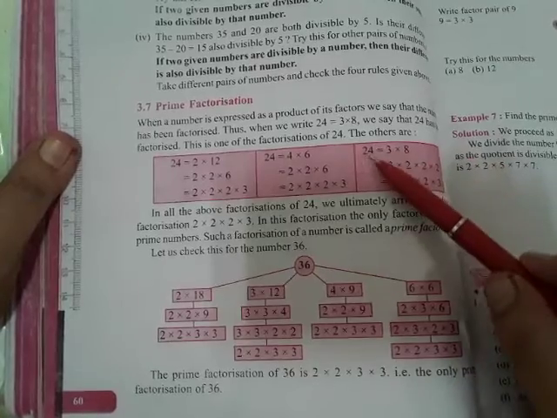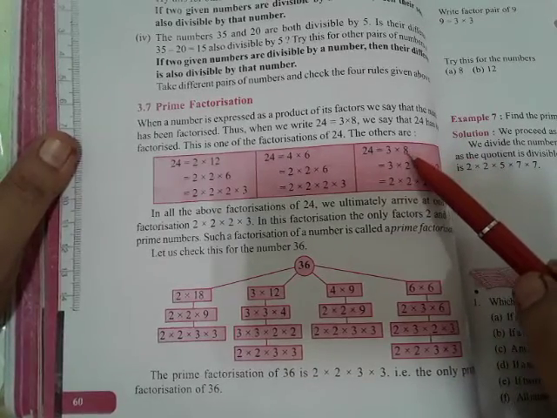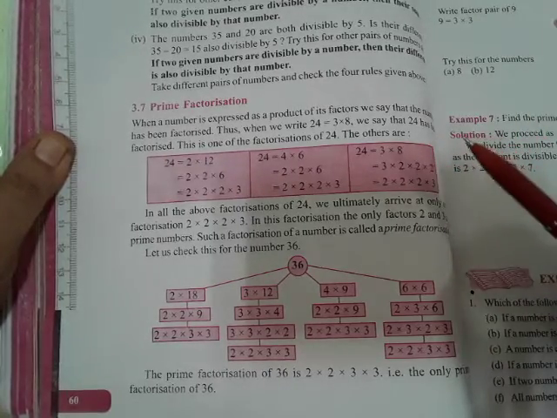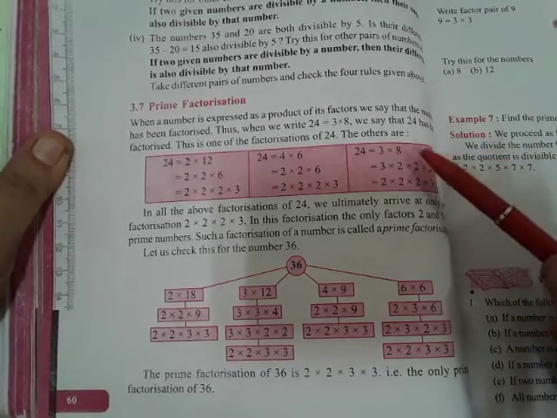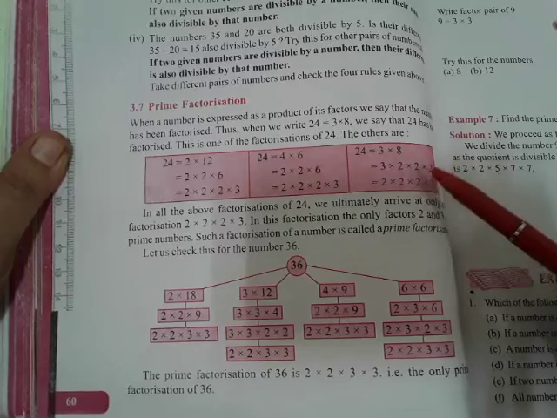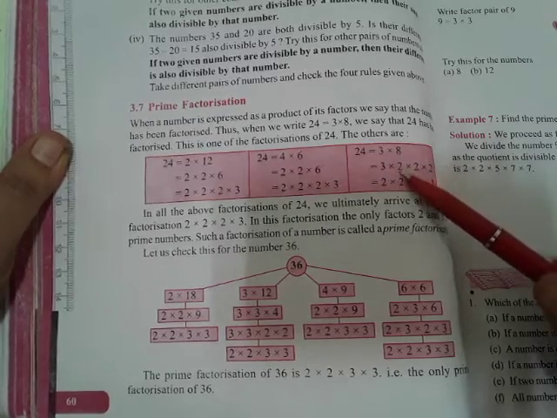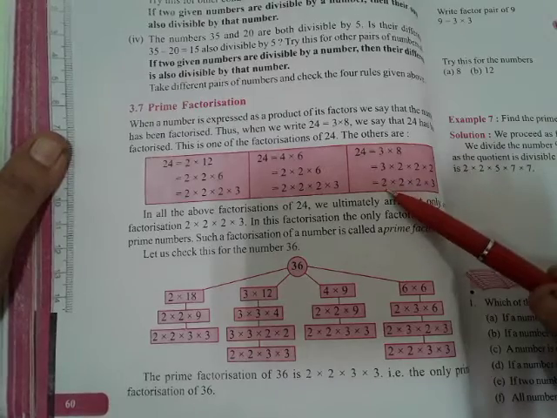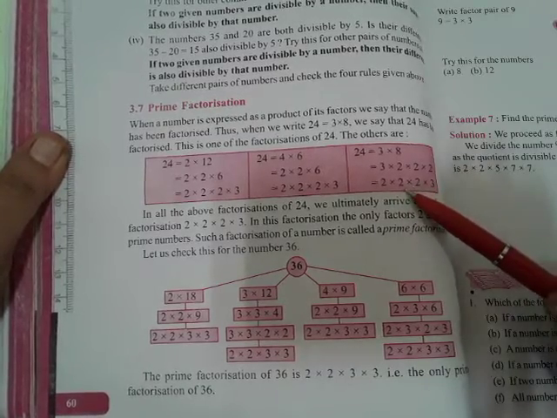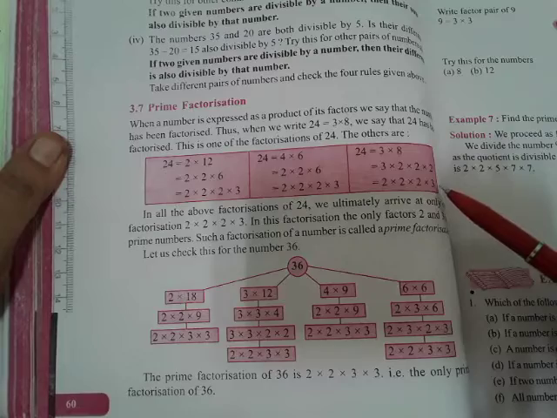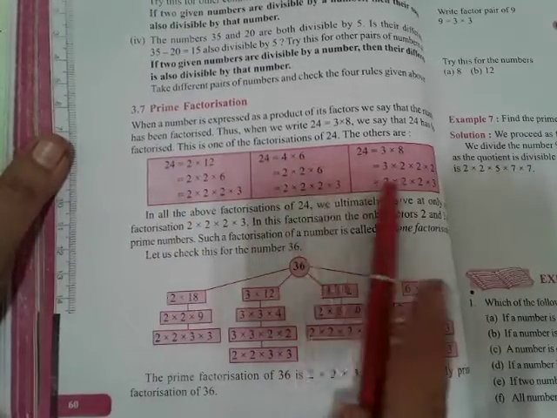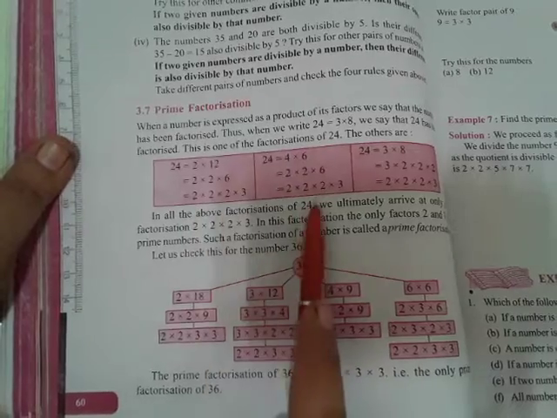Now if you take the combination of 3 and 8. 3 is a prime number, 8 is a composite number. How can you write 8 as prime numbers? That is 2 into 2 into 2. So the final answer is 2 multiplied by 2 multiplied by 2 multiplied by 3. So if you take any factors, the final answer will be the same.